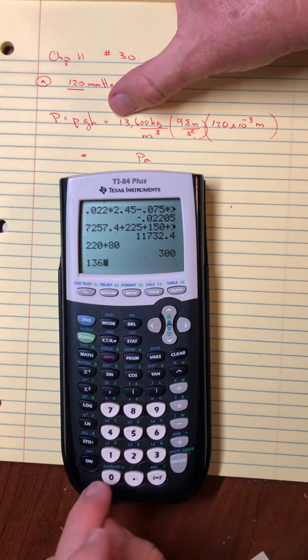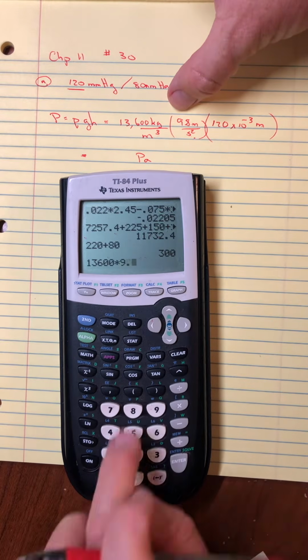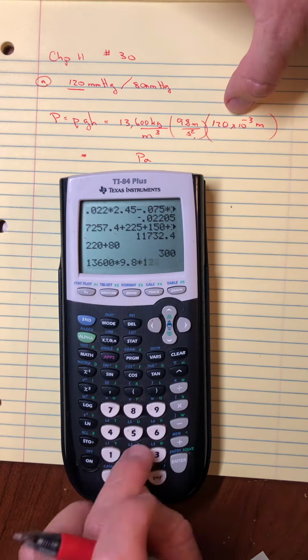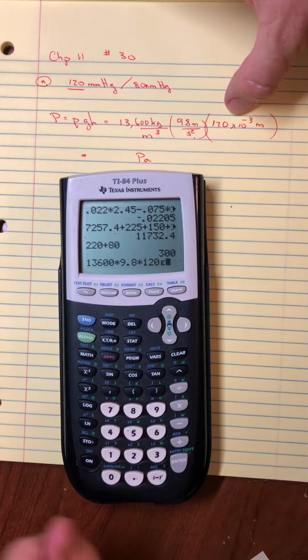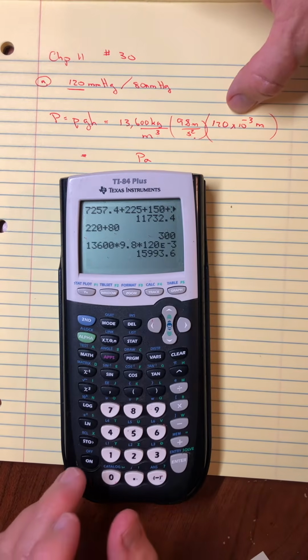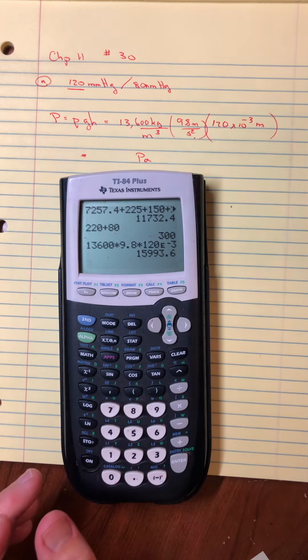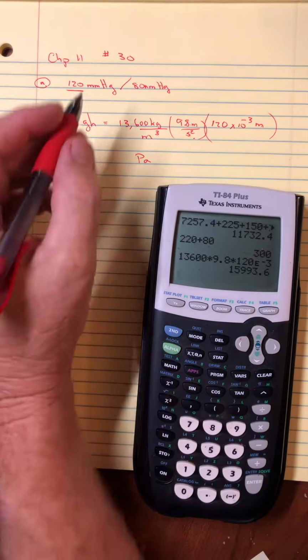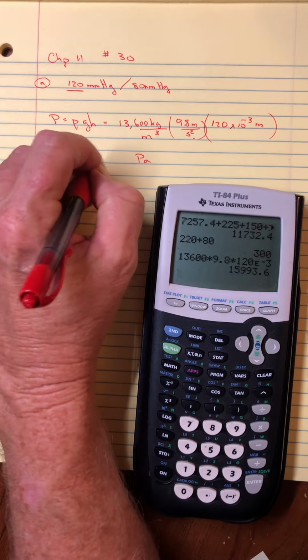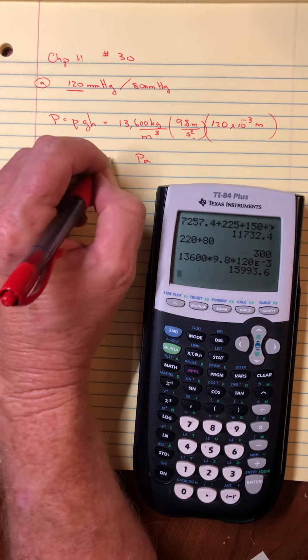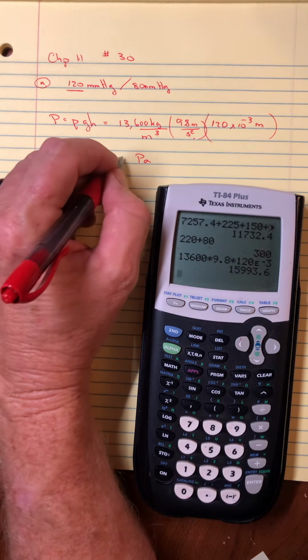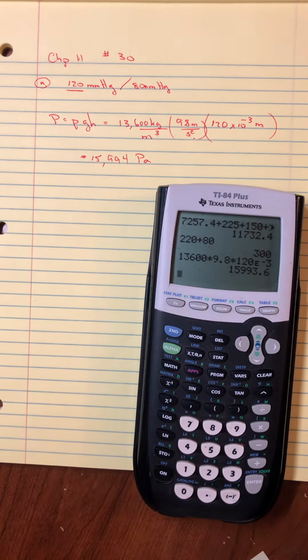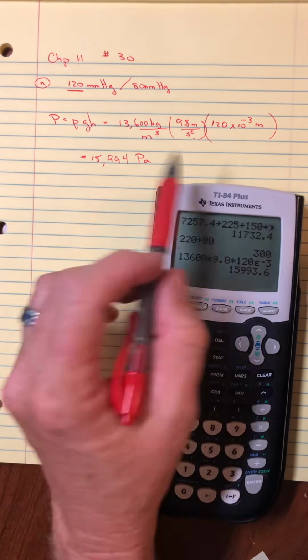So 13,600 for the density, 9.8, and then 120 times 10 to the negative 3 comes out to be 15,994 pascals. And so that's our conversion factor. Or, excuse me, I guess that's not a conversion factor. That would be the pressure of 120.